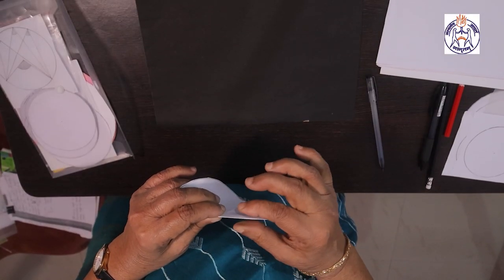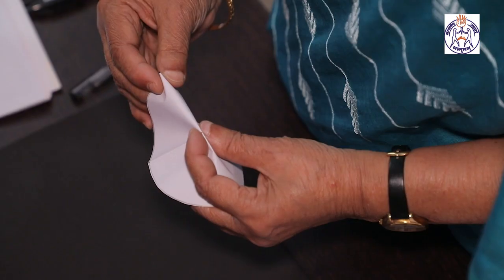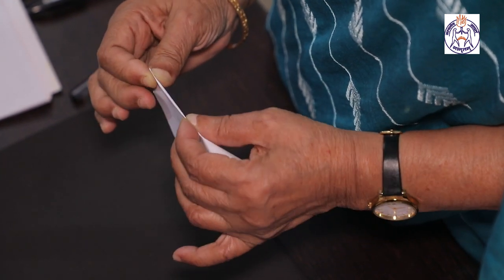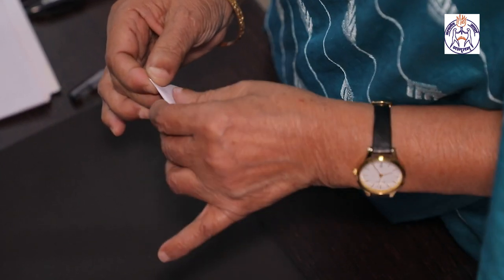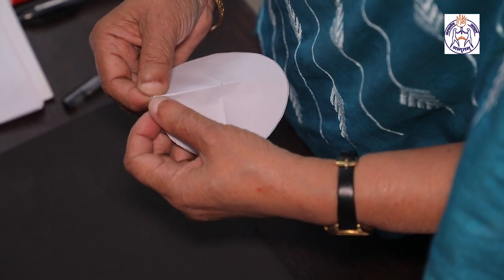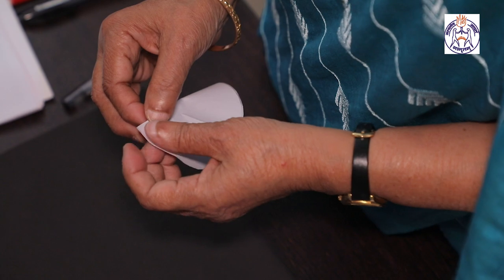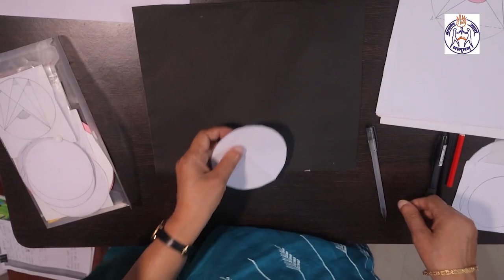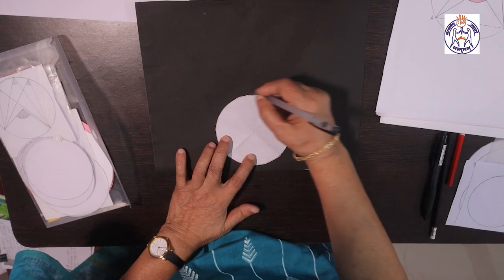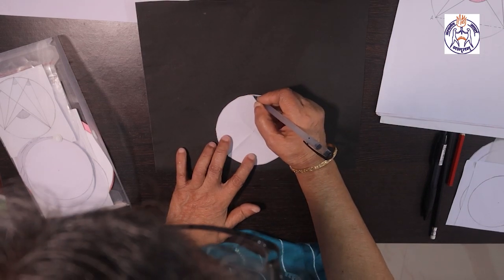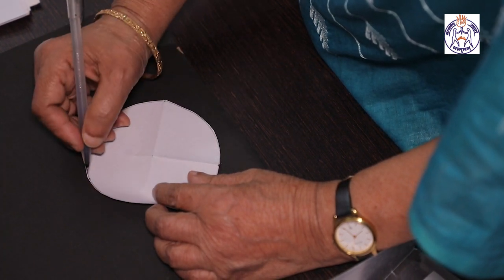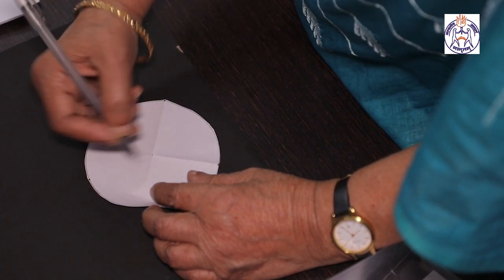This is one radius, this is another radius, joining the center with the 2 points. Now they will take another point on the major arc of the circle. Now I am joining the end points with the point on the remaining part of the circle.